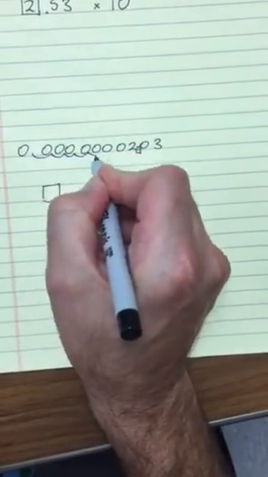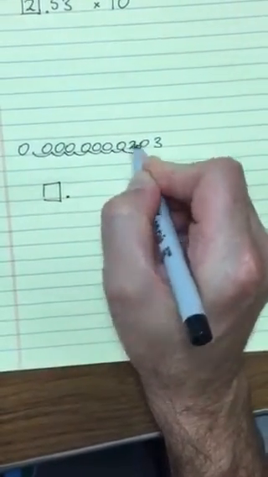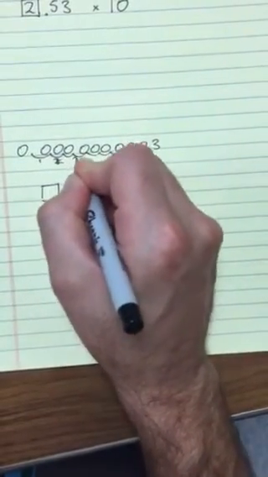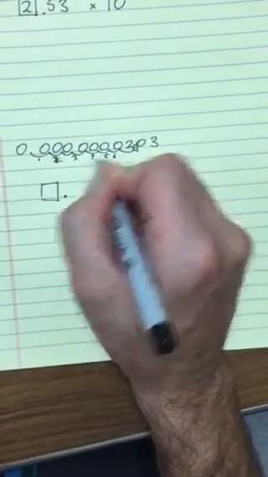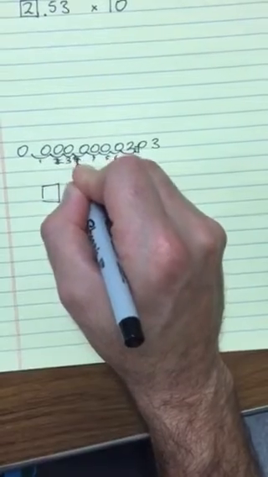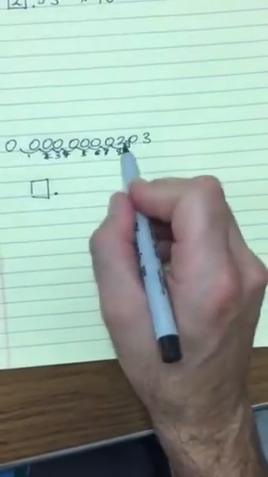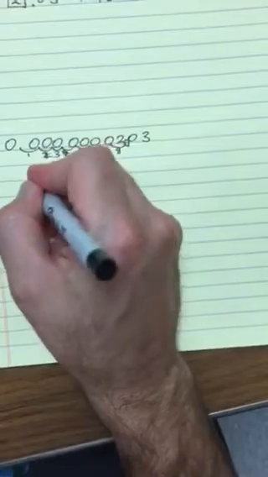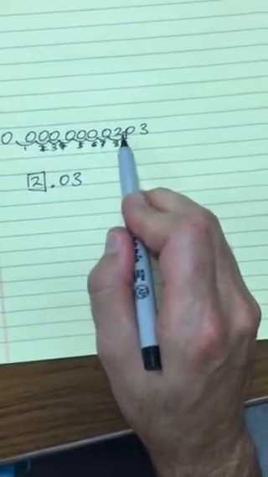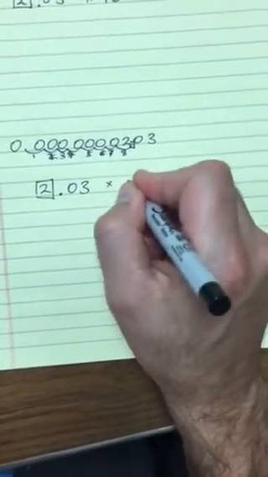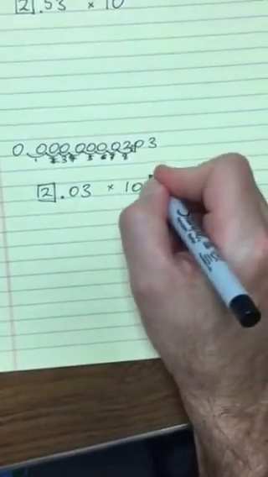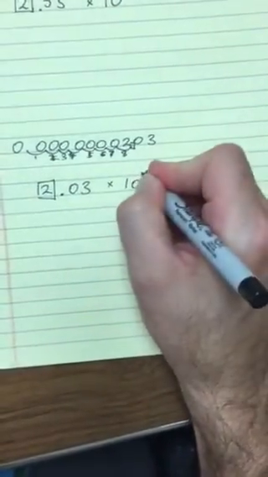1, 2, 3, 4, 5, 6, 7, 8. Oops. 1, 2, 3, 4, 5, 6, 7, 8 times. So we move that decimal 8 times. Our new number is right here, 2.03. It's our new number because we moved our decimal right there. We're going to multiply by 10, but it's not just going to be an 8 here. It's going to be a negative 8.